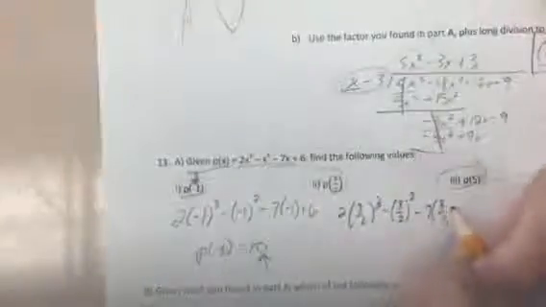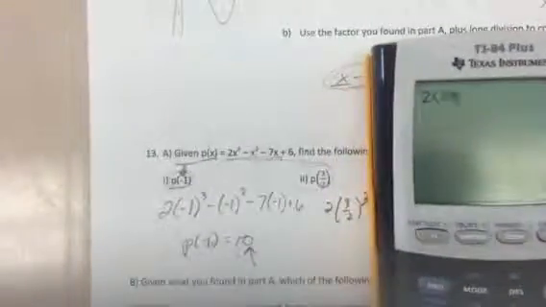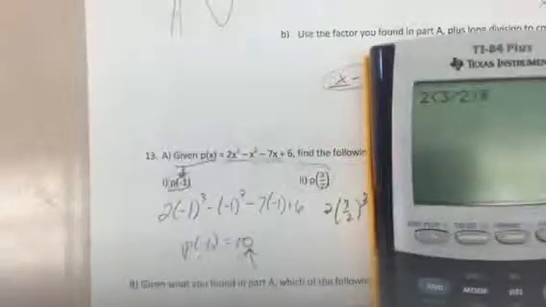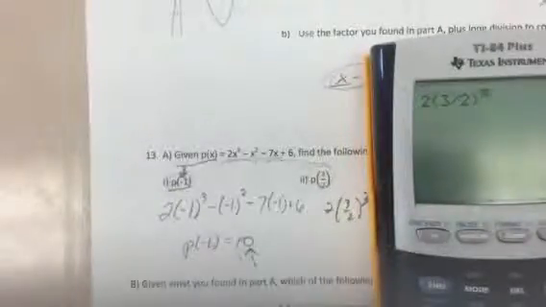So I'll go ahead and plug 3/2 in. You can get a fraction in your calculator a couple of ways, but again, if you just use parentheses, the division bar works really well.